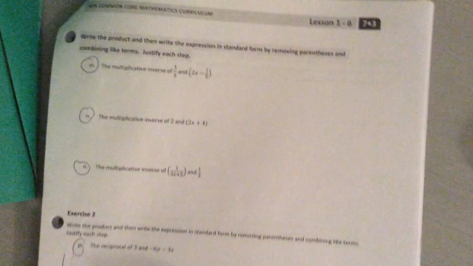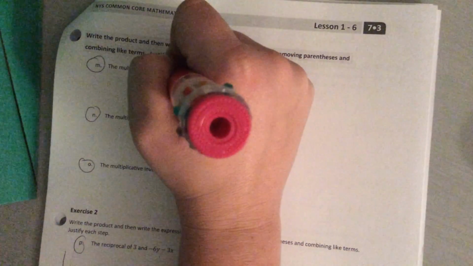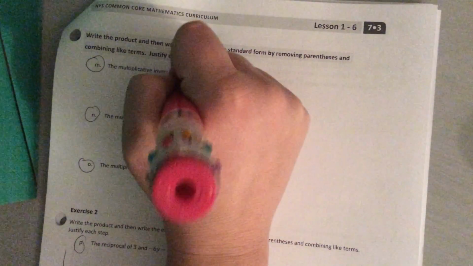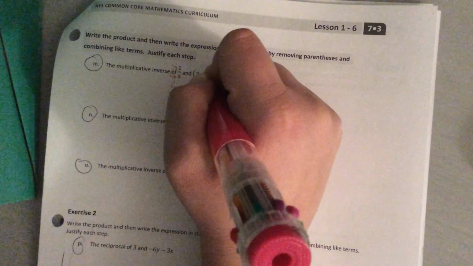Alright, last page of this lesson. We were talking more about those multiplicative inverses now. So write the product and then express in standard form by removing parentheses and combining like terms. Basically, as simple as we can possibly give you the problem. So they want the multiplicative inverse of 1/5. So that's flipping this fraction over. So the multiplicative inverse is 5. And then you're multiplying that by 2x minus 1/5.